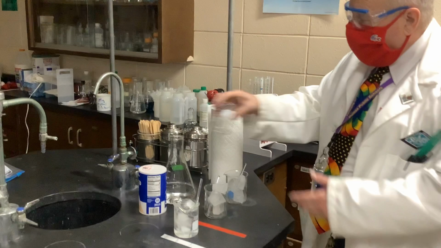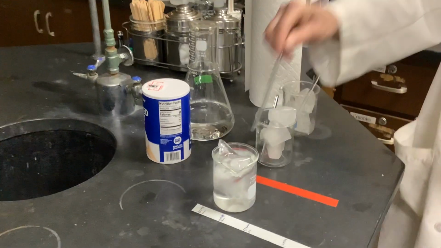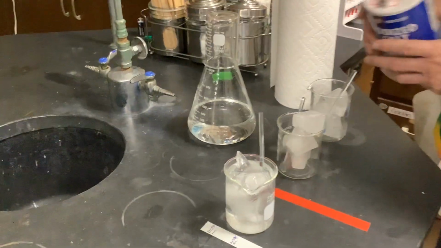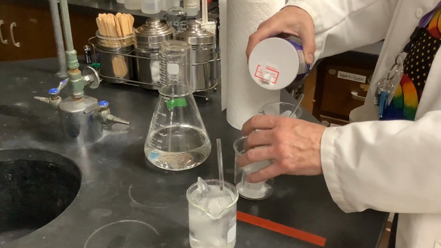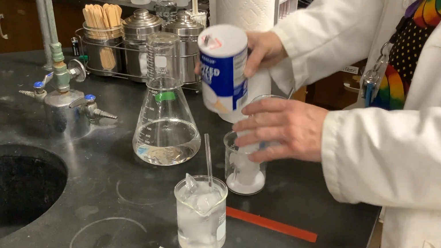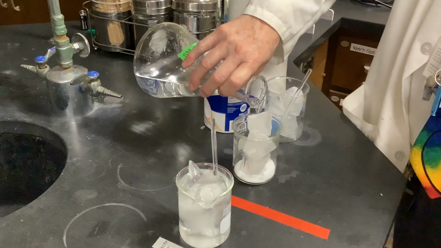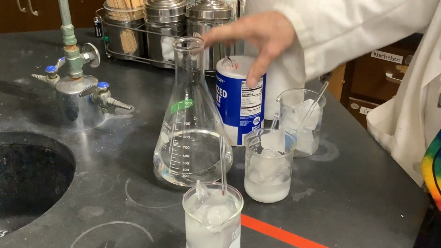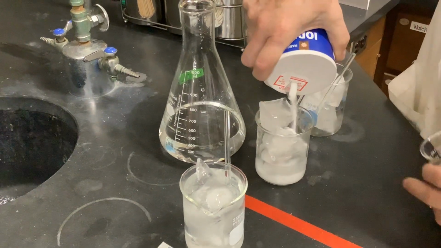So I'm pouring some water with some ice here, and then I'm going to add some salt to some ice here and get this ice good and coated with salt, and pour a little water on it, and then add a little bit more salt, by way of adding salt to the system.